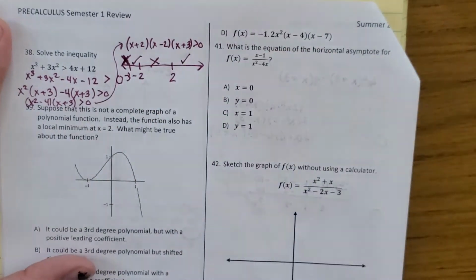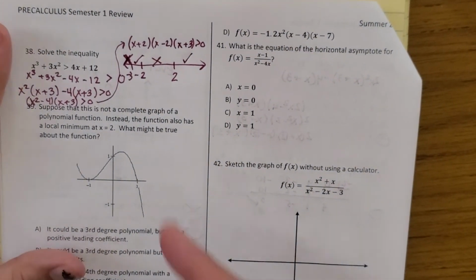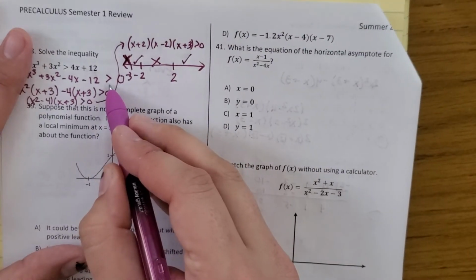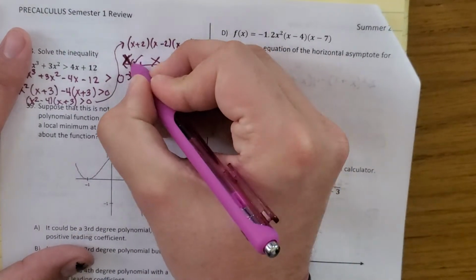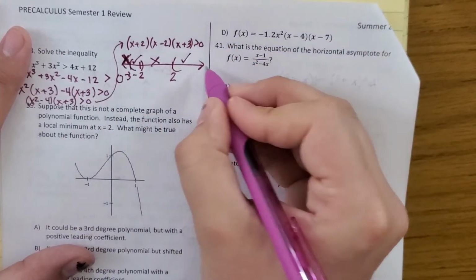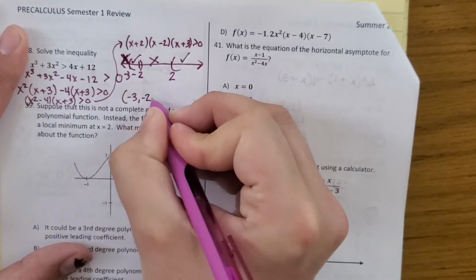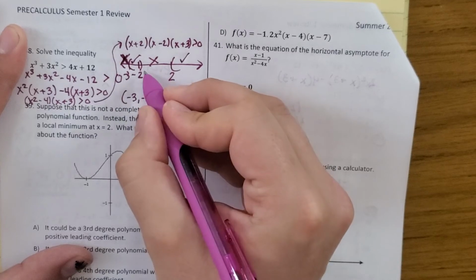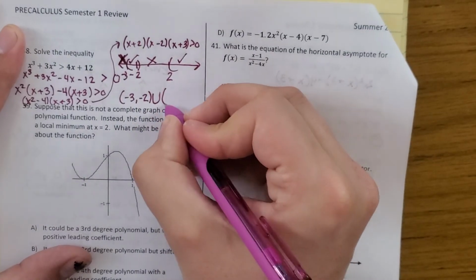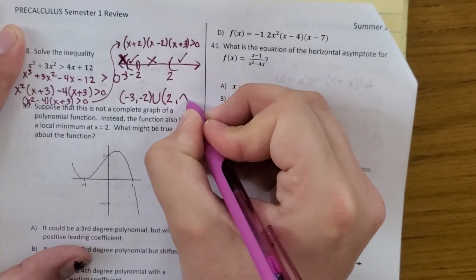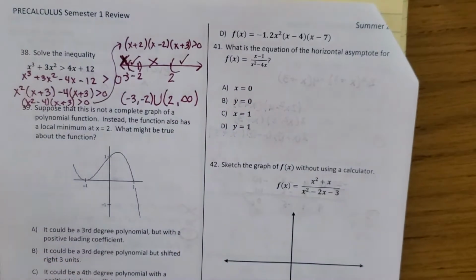So let's just add our check in there because we know that's what's going to happen. It should alternate. And since this is a greater than sign, not a greater than or equal, we're going to use parentheses. So it looks like my solution is going to be negative 3 to negative 2, union, we'll skip 2 to negative 2 to 2. We'll pick back up at 2 and go to infinity.